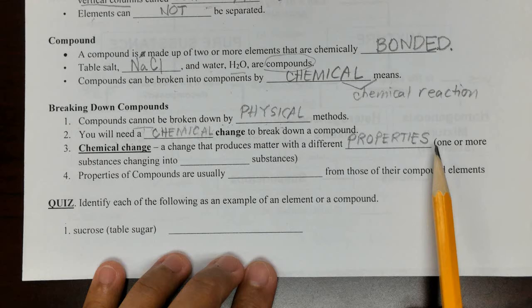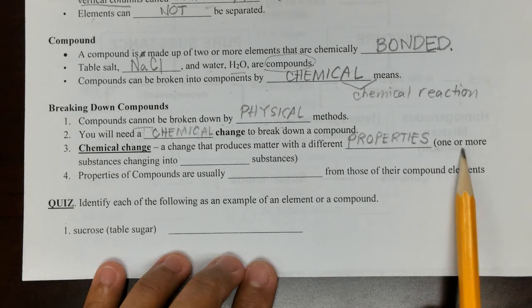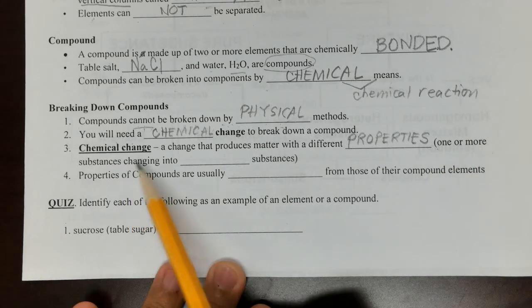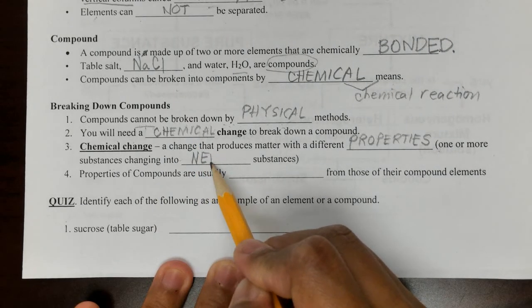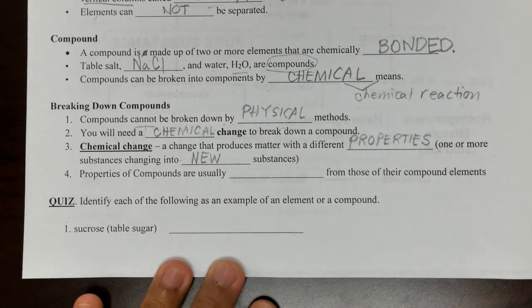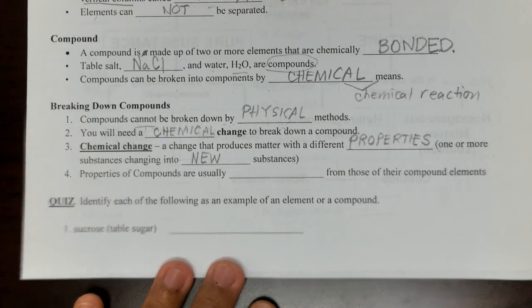Inside the parenthesis it says one or more substances changing into always brand new substances, always new substances that are no longer the same as your starting substances. Just like sodium chloride, it's not poisonous, it's not reactive, it's salt. And salt is new. Okay?